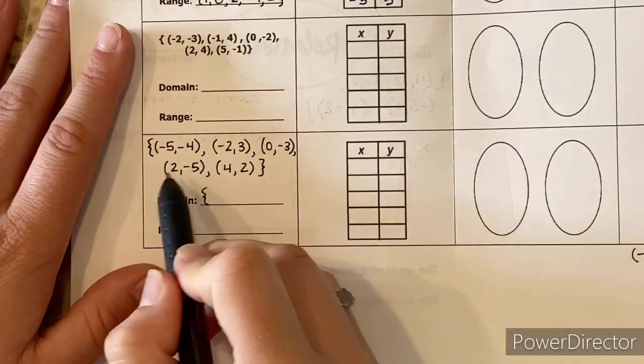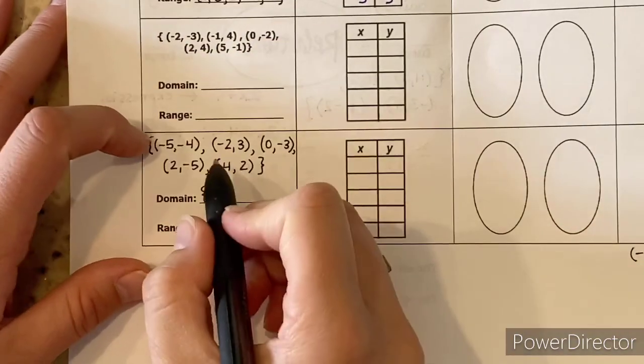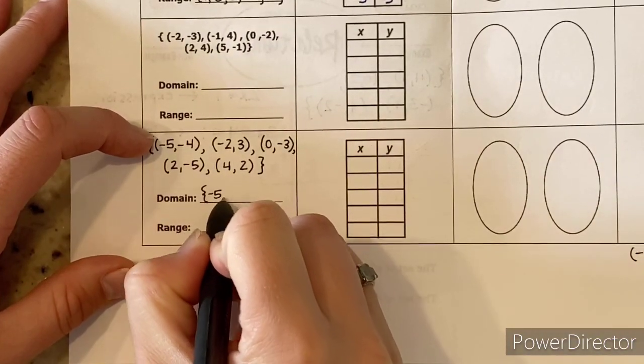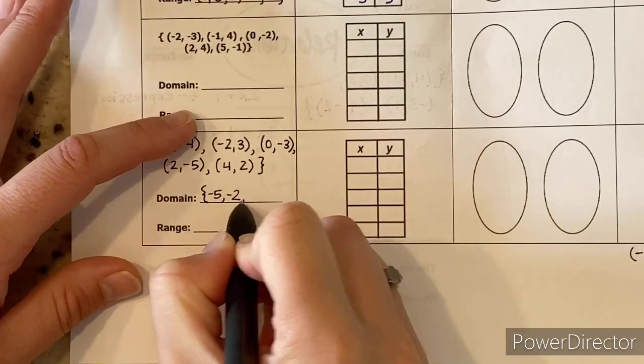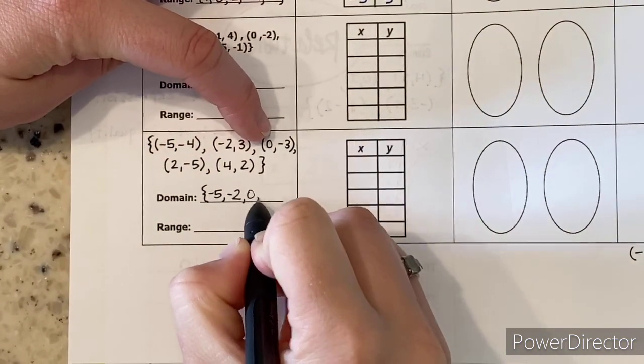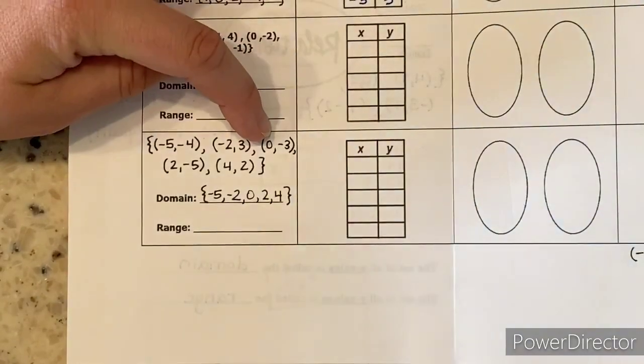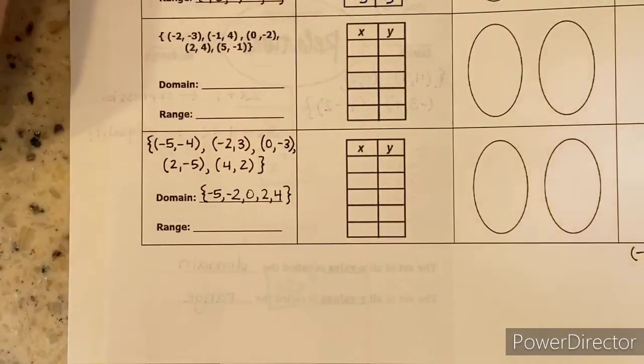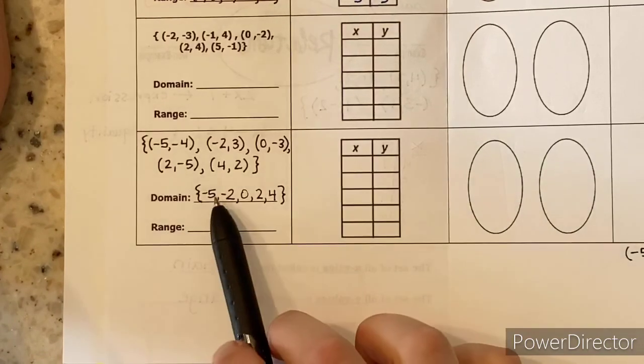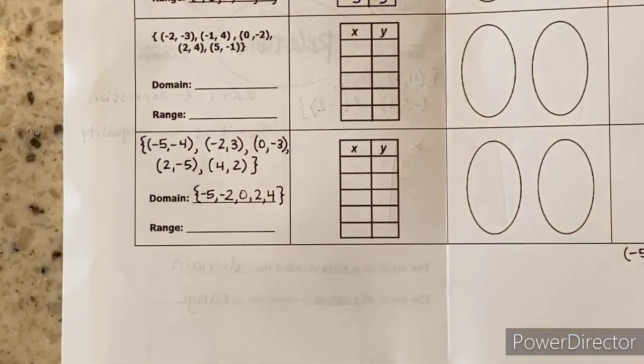So we're going to list out those x values. So negative 5, negative 2, 0, 2, and 4. Then I count, I do have 5 numbers, so looks like I didn't miss one.